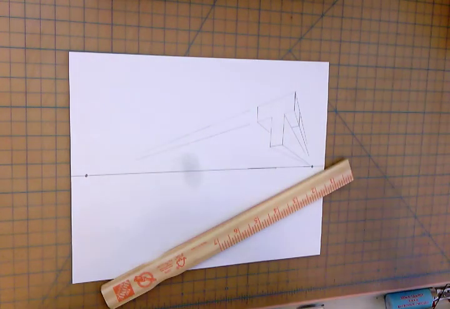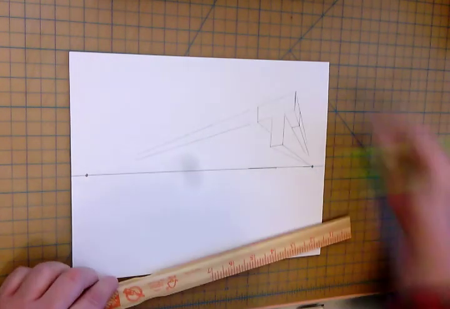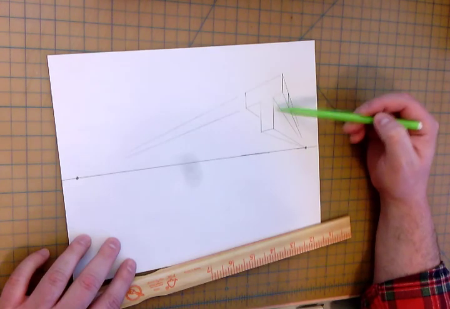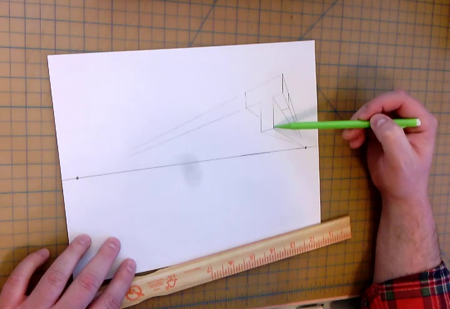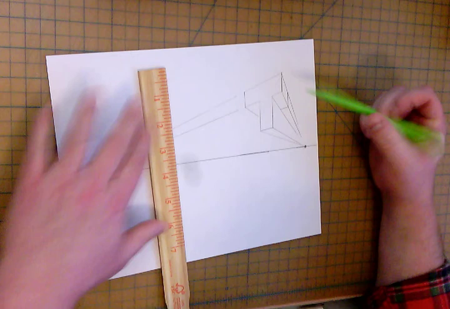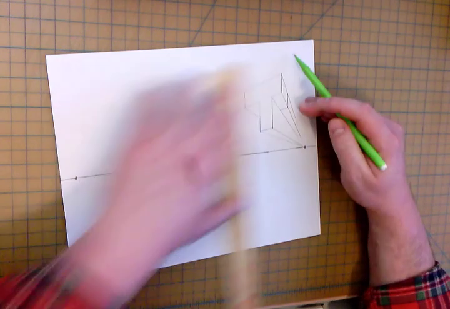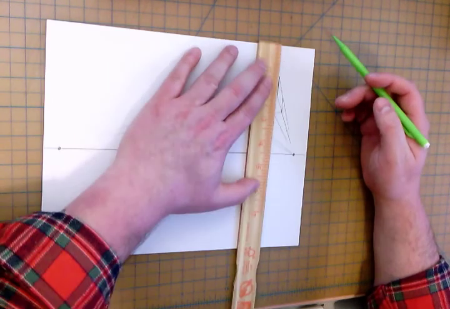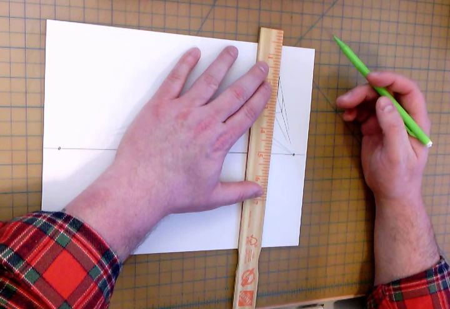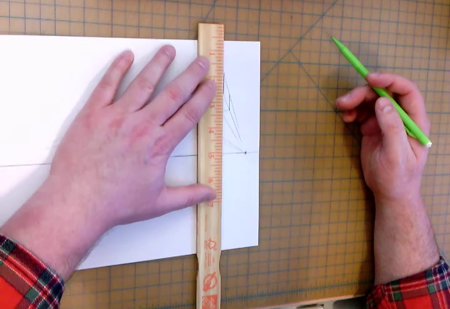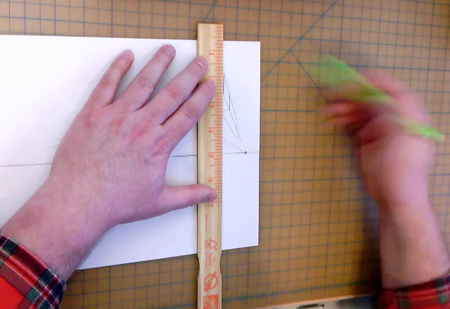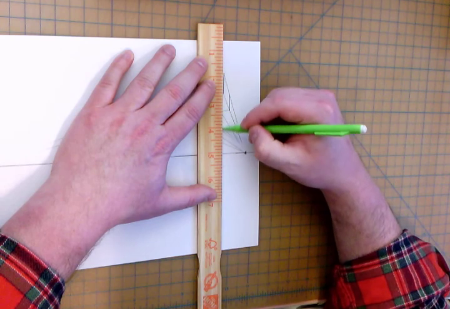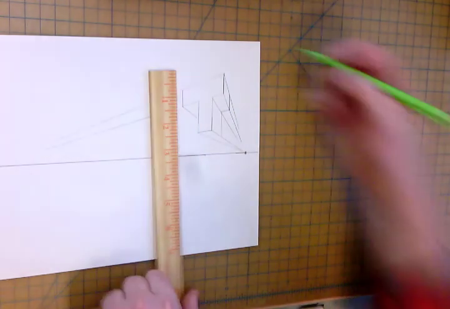Right? And then again, we're doing parallel, well, sort of parallel lines on the vertical one. So this is a vertical line. So we know that this next intersection is going to come straight down. There we go.